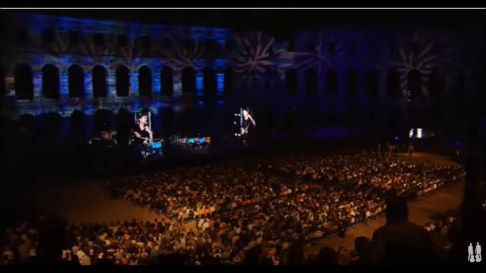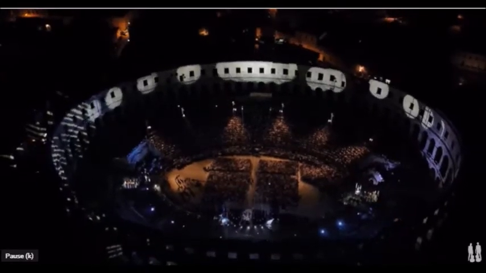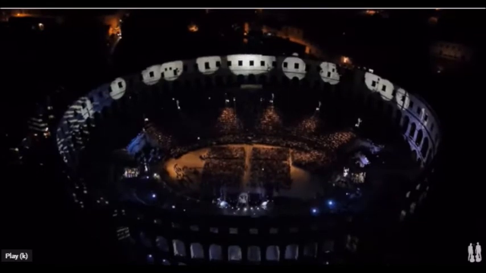And this is an example of an amphitheatre or open theatre. It's also an example of an end stage because the audience are looking at the spectacle here. Now, typically you would have orchestras, acting, singers in a theatre like this.